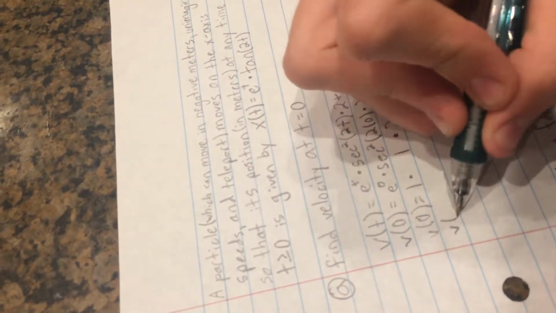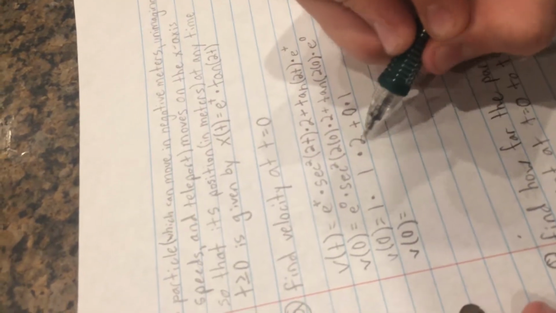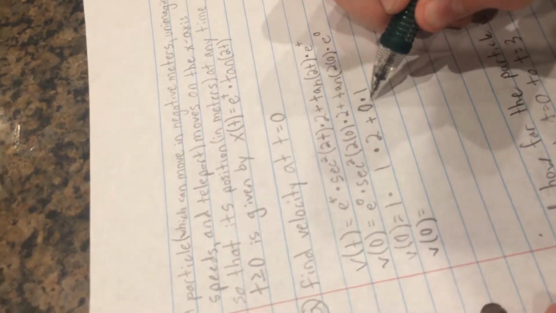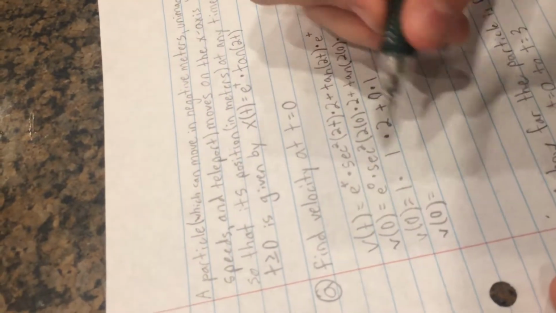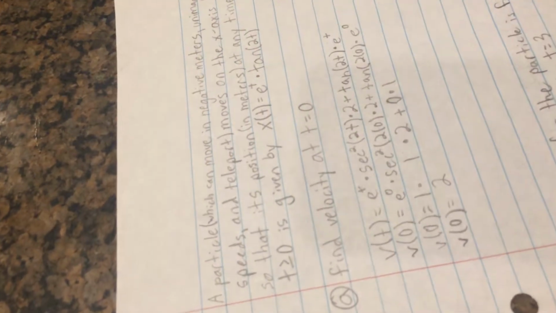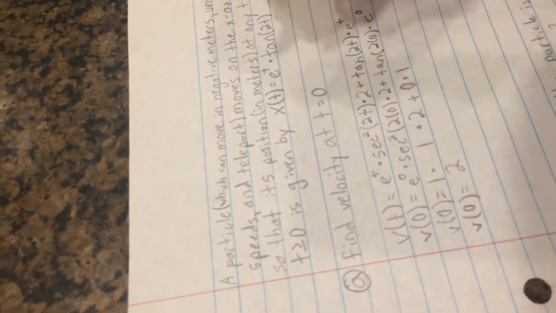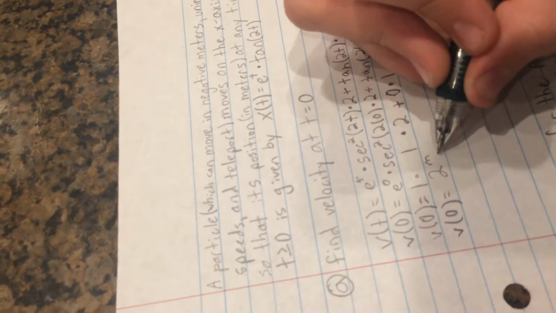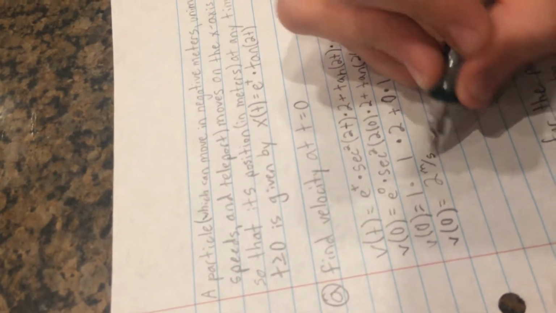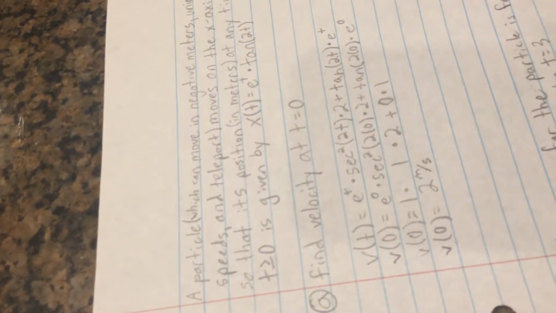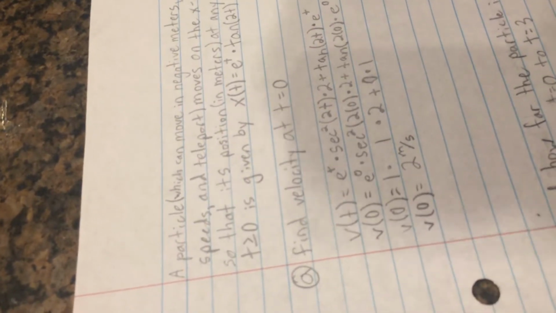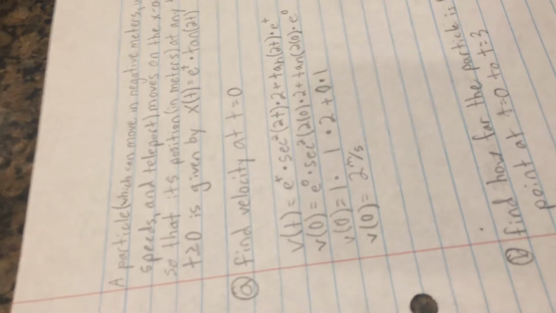So the velocity at 0 equals 1 times 1 times 2, which is 2, plus 0 times 1, which is 0. So 2 plus 0 equals 2. Since the position is given in meters and the time in seconds, at time 0 the velocity equals 2 meters per second.